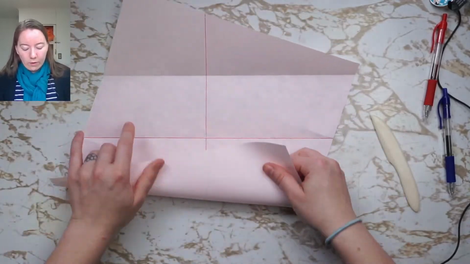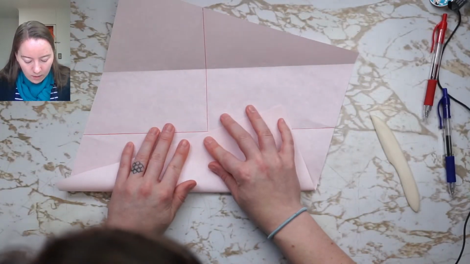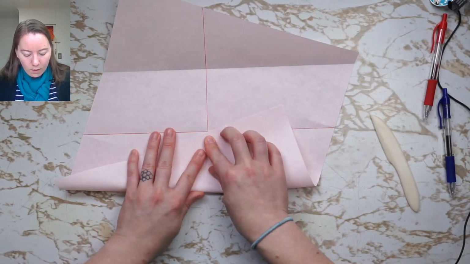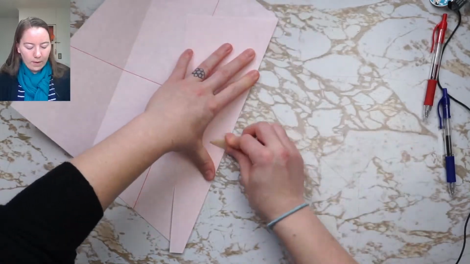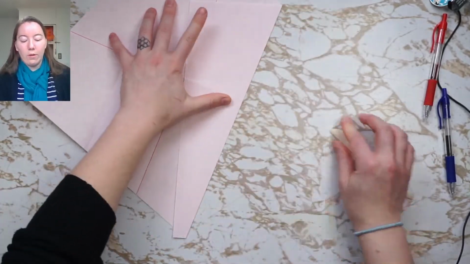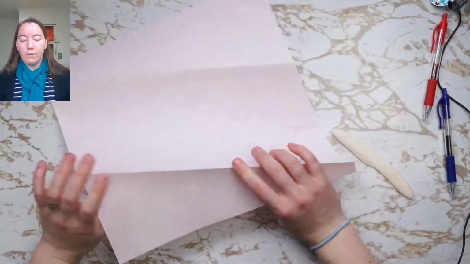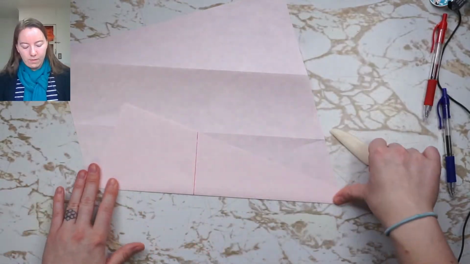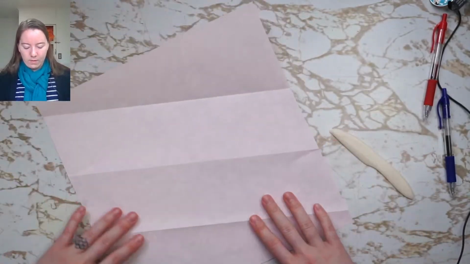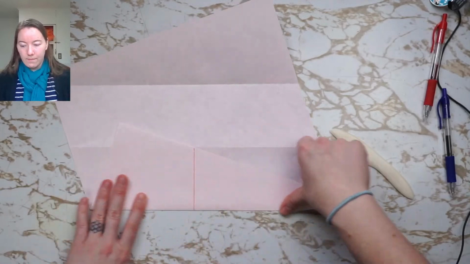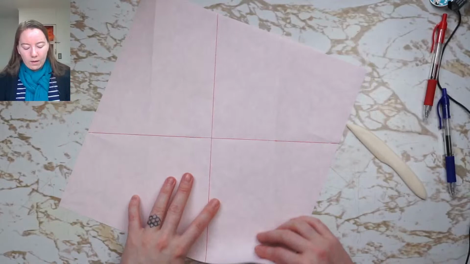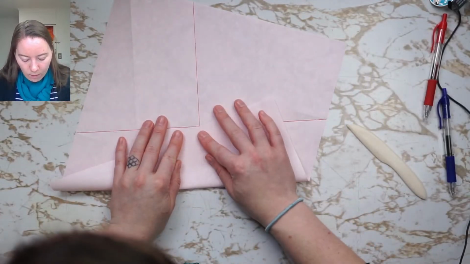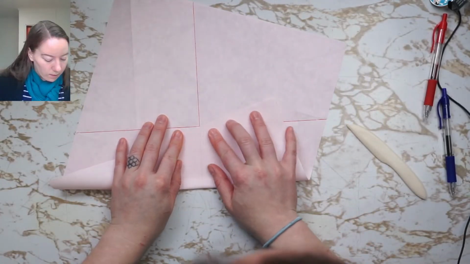And I'm going to do that in both parallel folds first, then reverse them and do the other set of parallel folds. And bring those into the center as well.